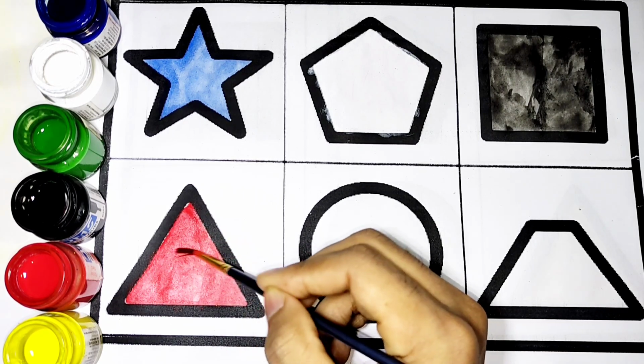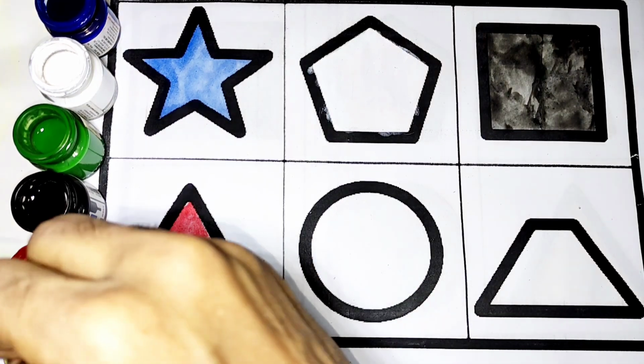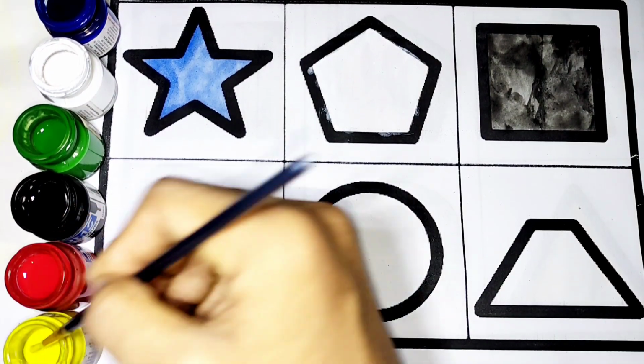The next one is circle. Now we are coloring the shape of circle and using the color of yellow. Now we are mixing and using the color of yellow.